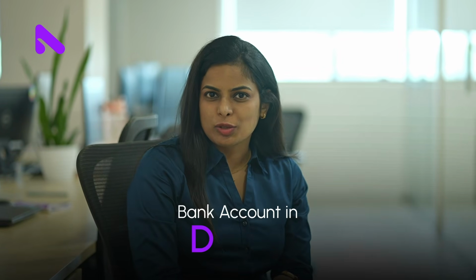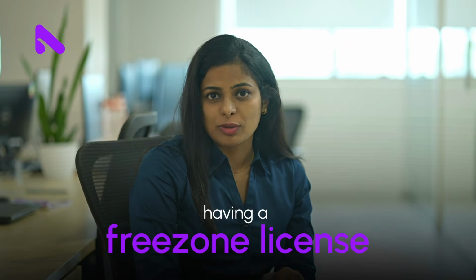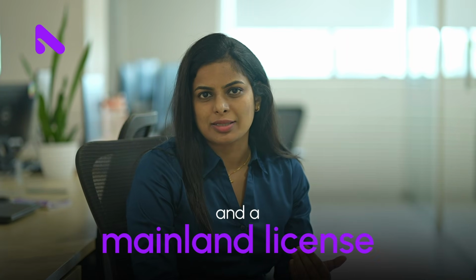Getting a bank account in Dubai is always a bit challenging for your trade license. If you have proper documentation, then it will be a bit easier. Here is what you need to know to get a bank account very smoothly in the UAE, especially if you have a free zone license or a mainland license. For each and every activity, it is not going to be the same.